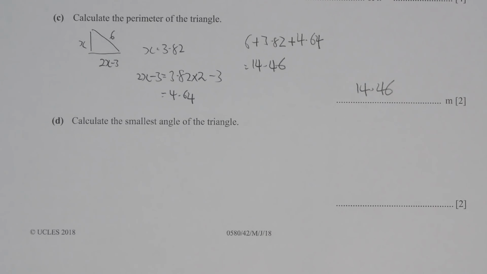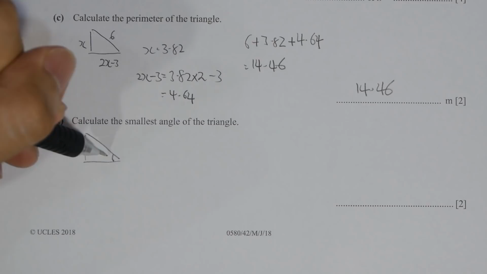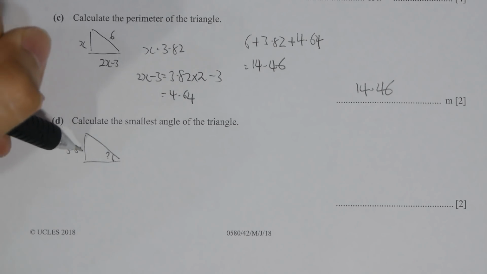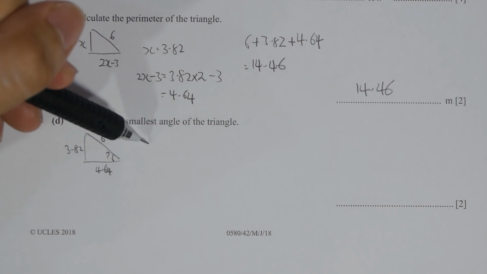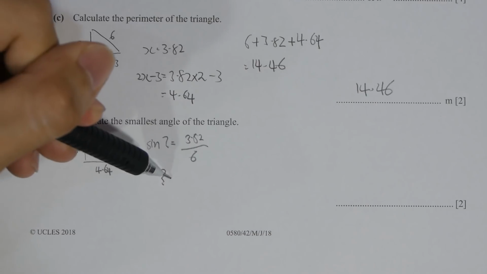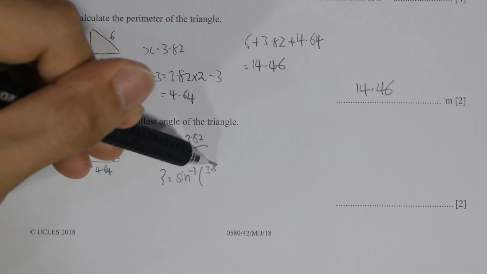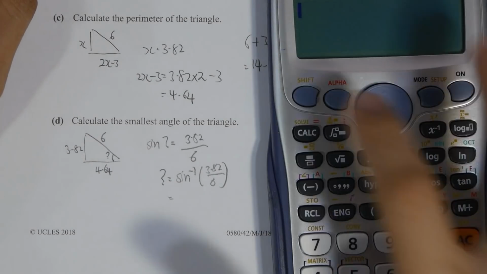For part D, find the smallest angle in the triangle. The key thing here is that the smaller the angle, the smaller the side. So it's actually referring to 3.82. For this question, I use sine. Sine of the unknown angle equals 3.82 over 6.